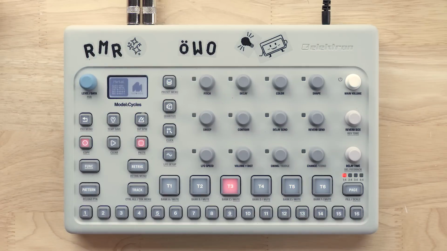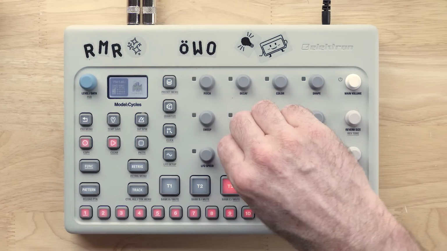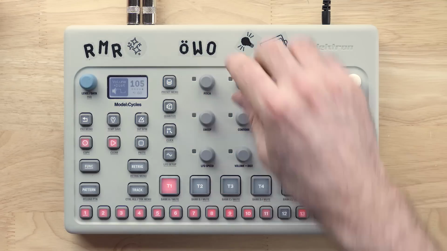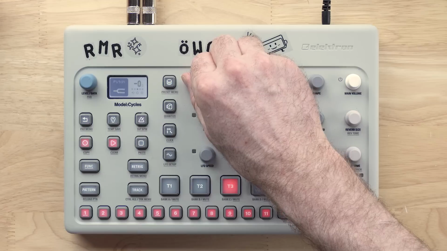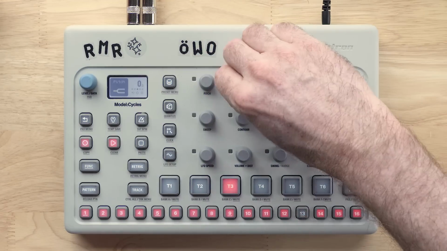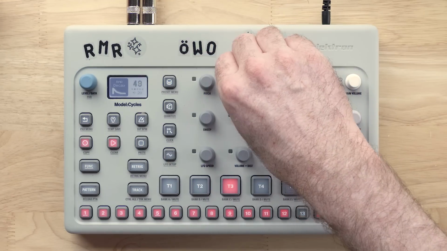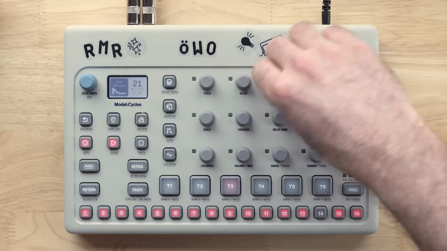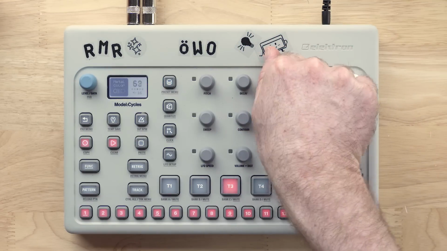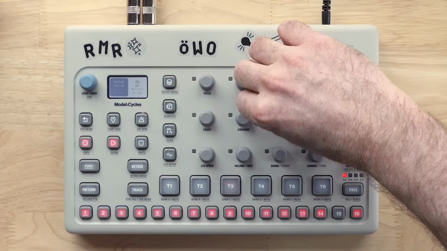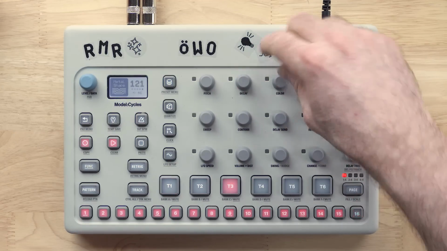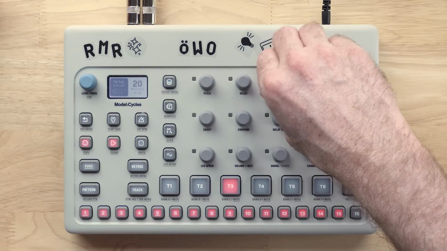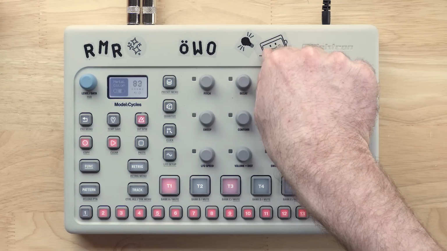All right, go over to, this is going to be our metal engine. This is sort of used mostly for hi-hats. Pitch. Decay. Color. Shape. Color and shape work together pretty well. There's a nice hi-hatty sound.